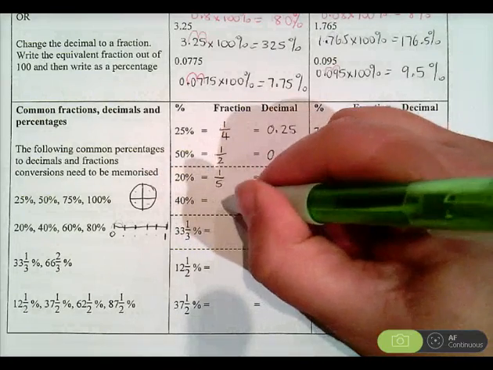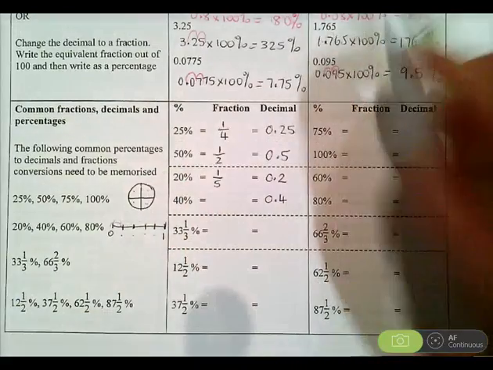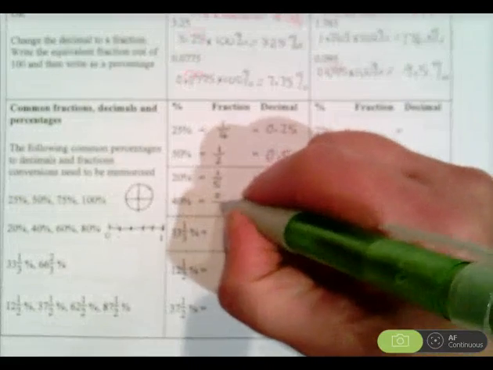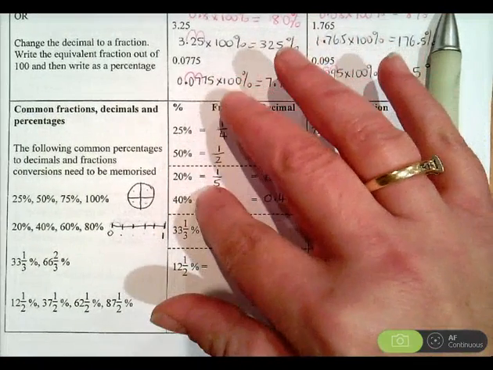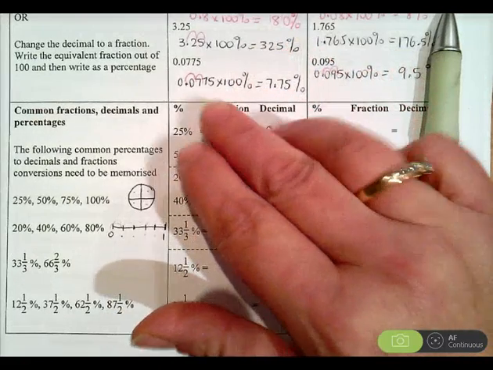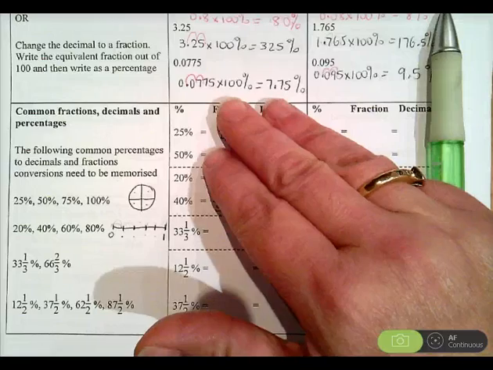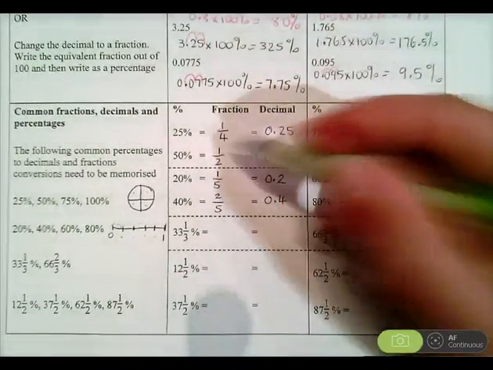40%, we go 20, 40, 20, 40, 60, 80, 100. It's 2 counts out of 5. Okay? Same with 25%, for example. 25, counting up by 25s, 25, 50, 75, 100. I'm only using 4 fingers there, but 25 is my first count out of 4 counts altogether.